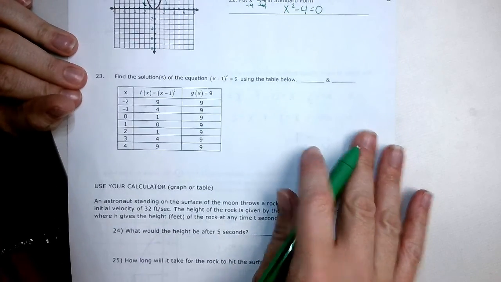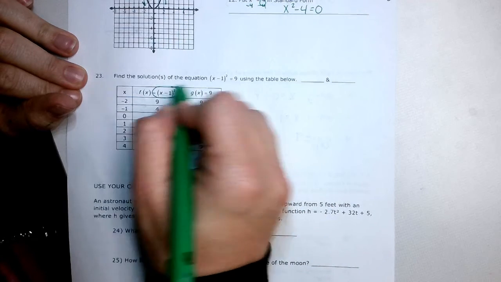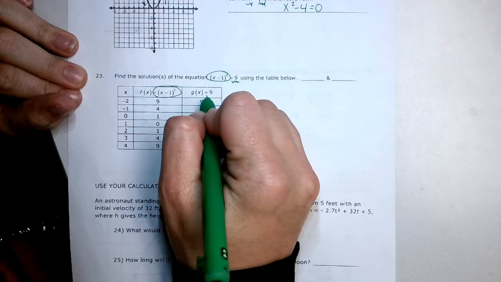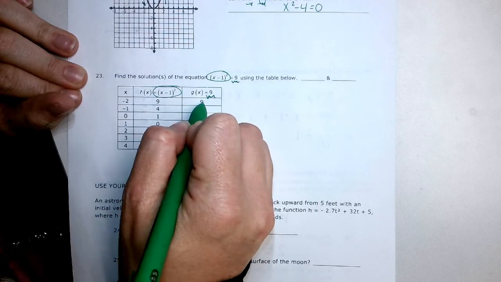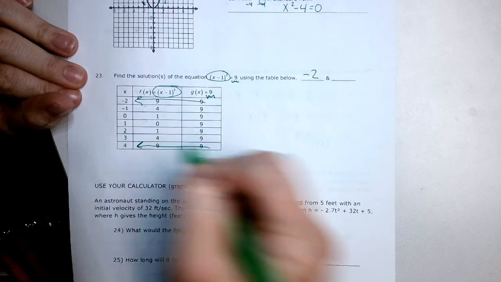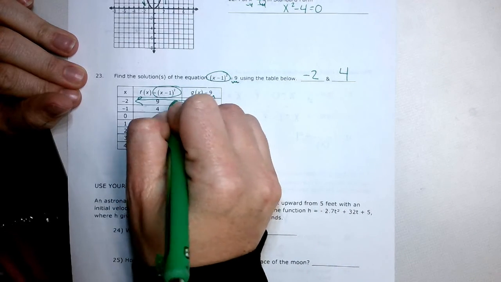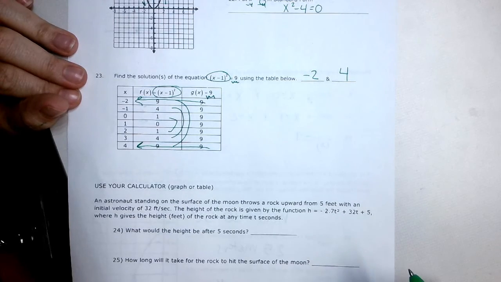Find the solution of the equation here using the table below. We're looking for where this equals this. So they equal here at -2 and again here at 4 because this is a parabola.